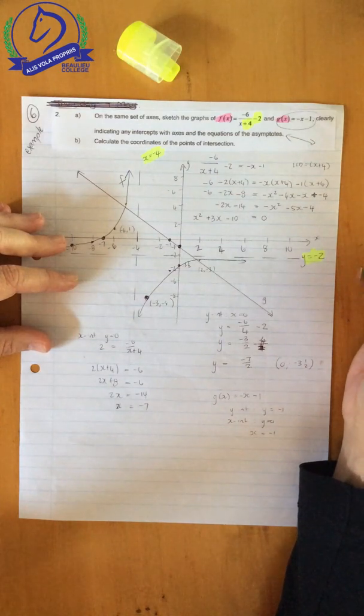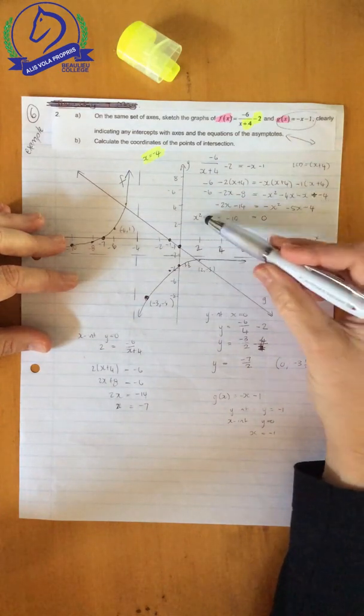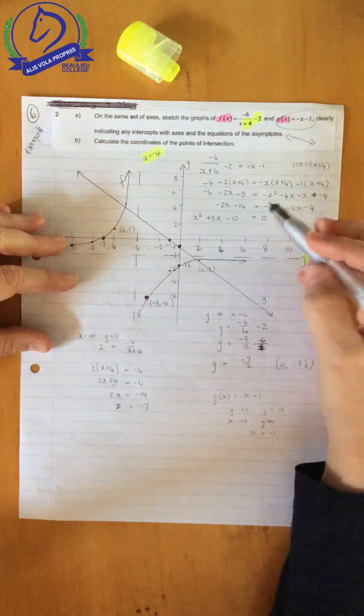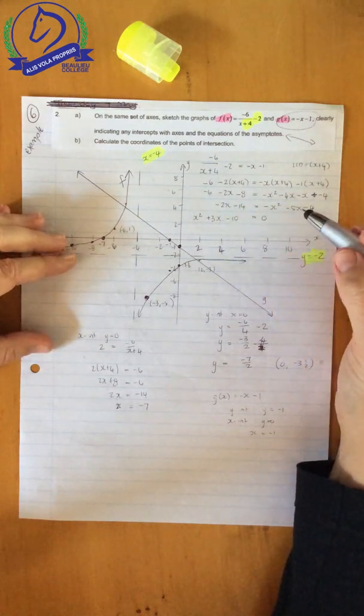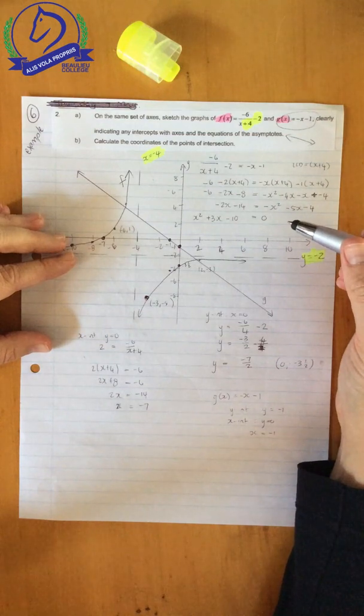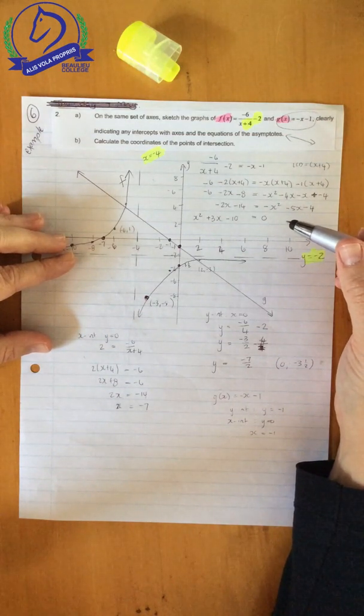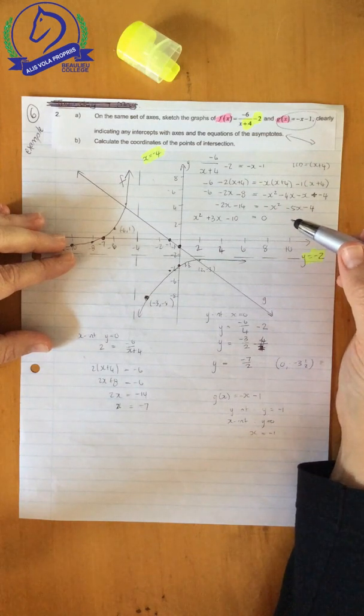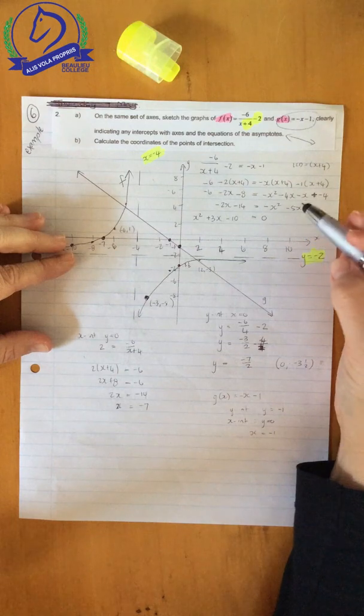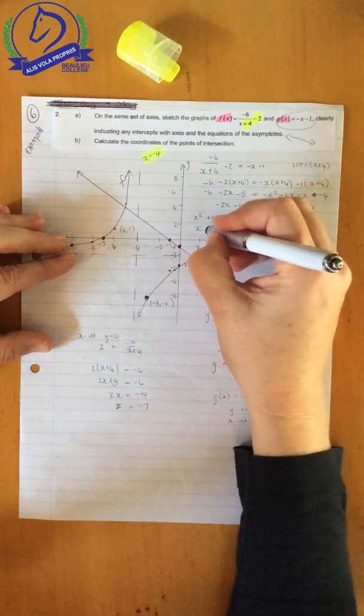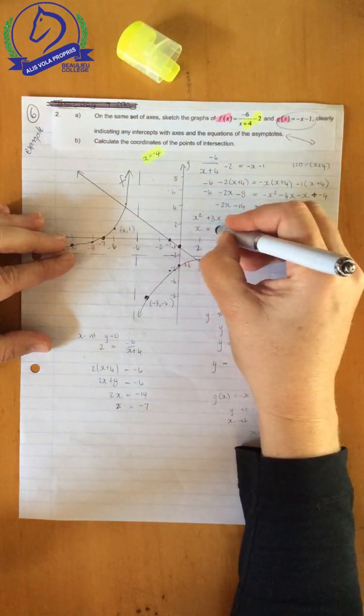Right. So now I need to figure out, do I have a factorized bracket for x squared plus 3x minus 10? Well, it's 5 times 2, that won't give me 3. 1 times 10, that won't give me 3. So what am I going to use here now? I'm going to end up using what? The quadratic equation.